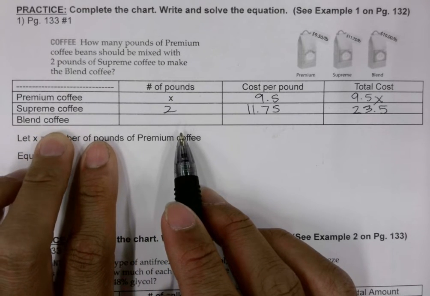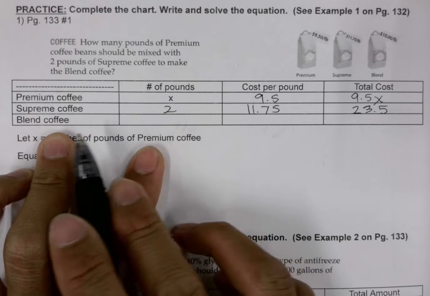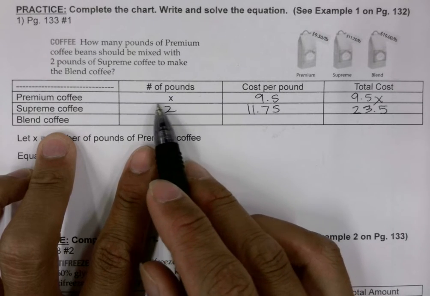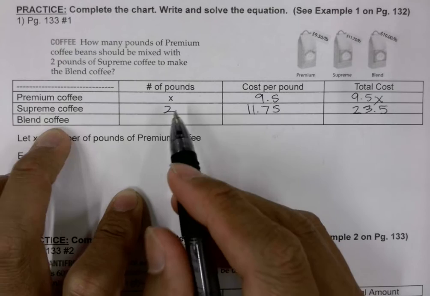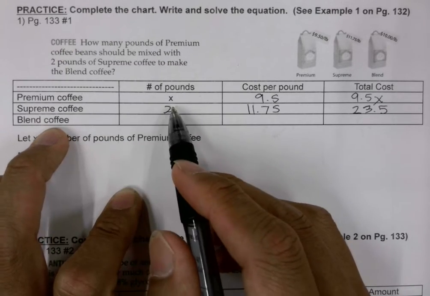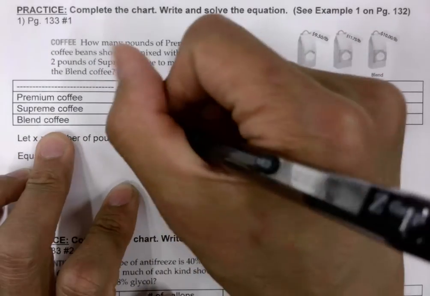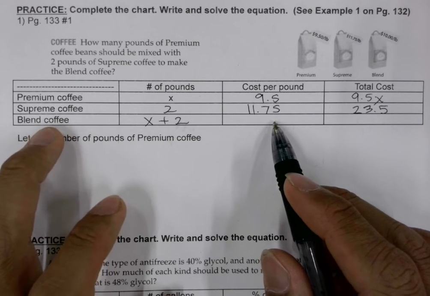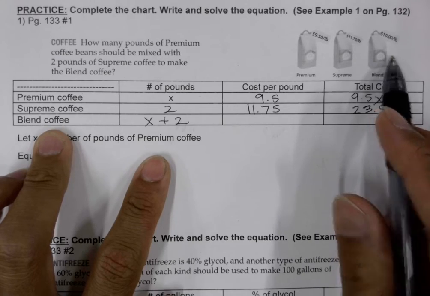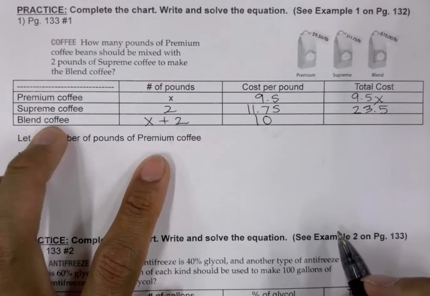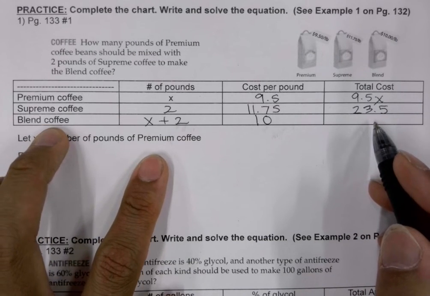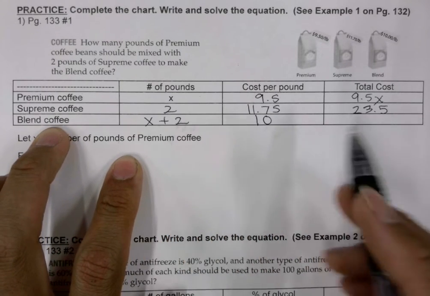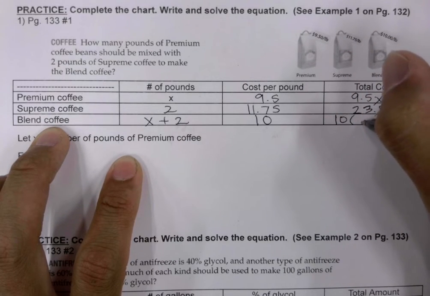Our blended coffee, well, the number of pounds of blend coffee would be the number of pounds of premium coffee added to the number of pounds of supreme coffee. So if we have X pounds of premium coffee and 2 pounds of supreme coffee, then the blend coffee would be X plus 2. And the cost per pound of blend coffee is shown in the picture, $10. So our total cost for the blend coffee would be the number of pounds of blend coffee times the cost per pound, 10 parentheses X plus 2.